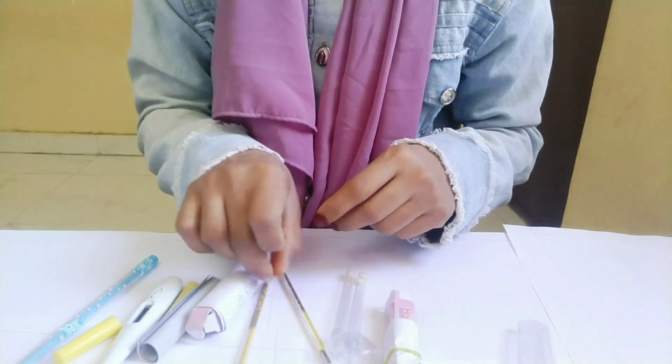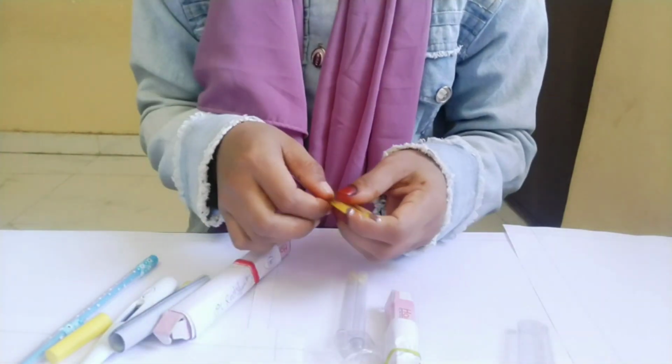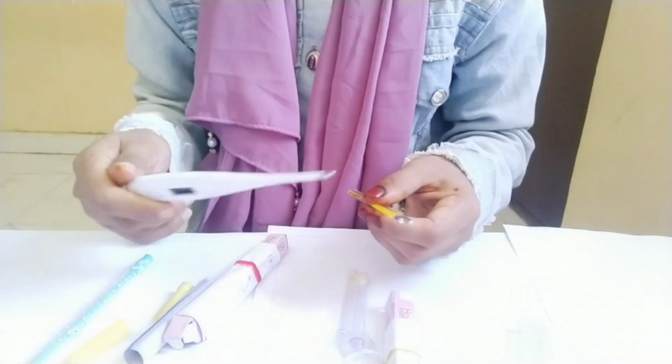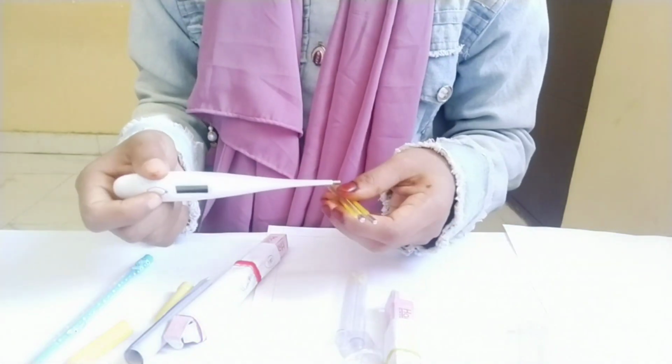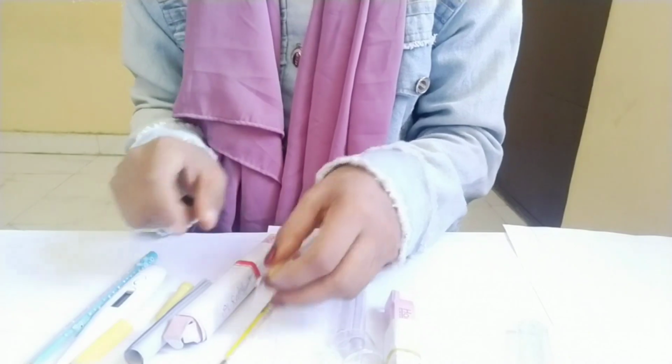In the next class, I will show you how to use the thermometer: how to use the glass thermometer and how to use the digital thermometer, and how to clean both thermometers. I will show you in the next class.